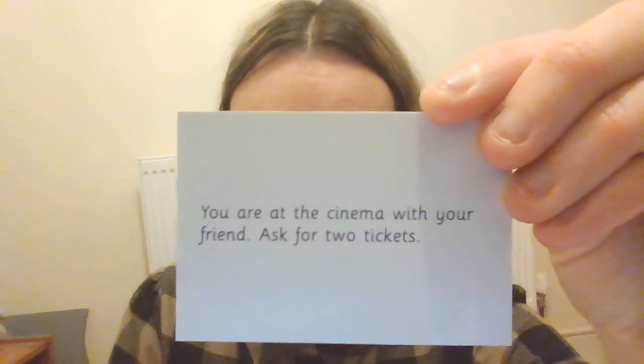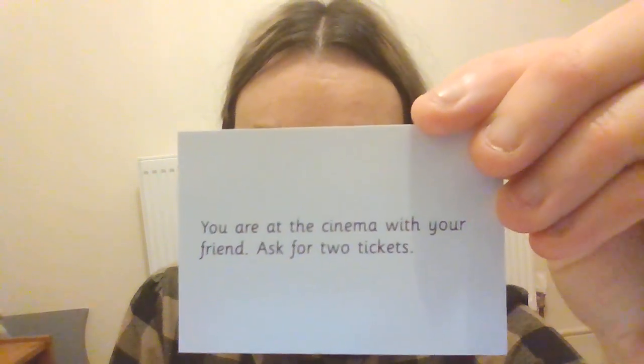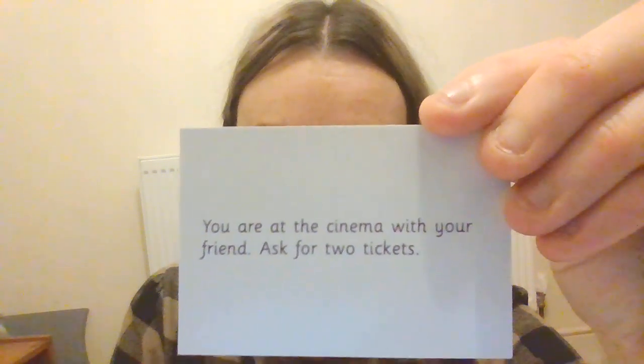You are at the cinema with your friend. Ask for 2 tickets. So you are at the cinema with your friend. Ask for 2 tickets. Pause it now if you need to. So you go to the cinema to watch a film with your friend and you need to ask for 2 tickets. Hi, I would like 2 tickets, please, to see Spider-Man. Hello, please can I have 2 tickets to see Spider-Man?